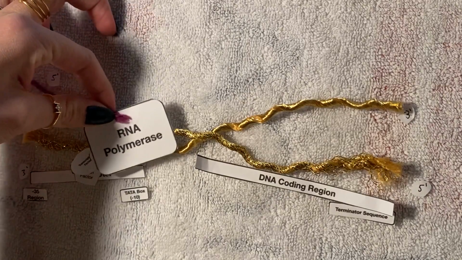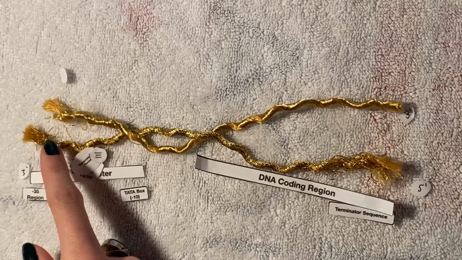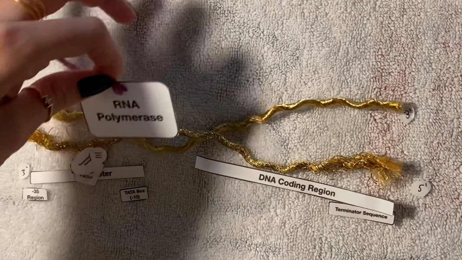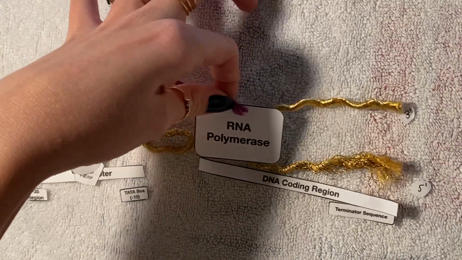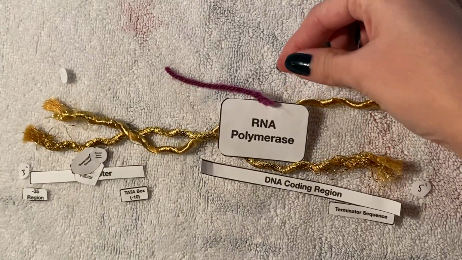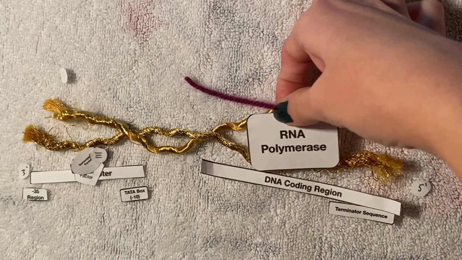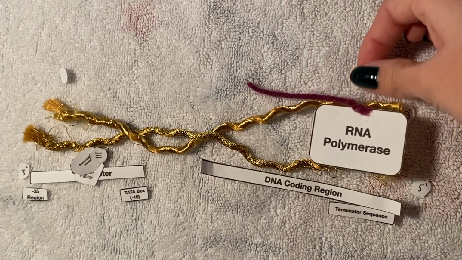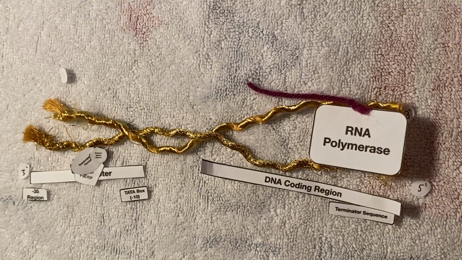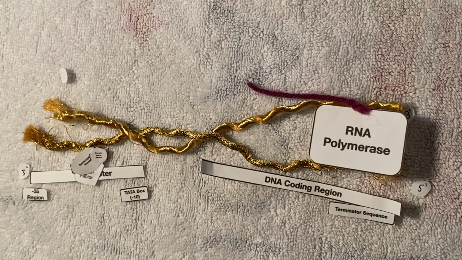So the RNA polymerase will move along our 3' to 5' strand, which is this one, and synthesize pre-mRNA as it goes along. It will continue to synthesize pre-mRNA until it reaches the termination sequence, which is when the termination stage will begin.